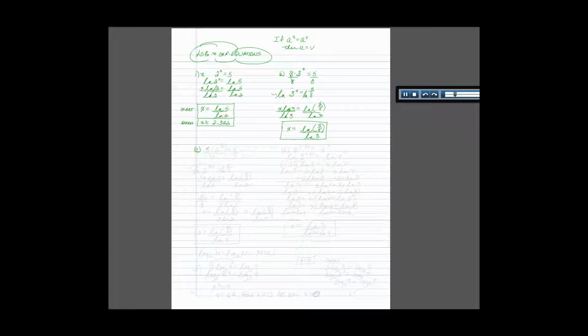Let's look at C. We have 5 times 2 to the 3x equals 8. Again, we want to isolate the exponential terms, so we're going to divide both sides by 5. We get 2 to the 3x equals 8/5. I'm going to take the log of both sides, the ln, bring that 3x down front, so I get 3x ln of 2 equals ln of 8/5. And now this is similar to the last one, it just has one extra step. So I'm going to divide both sides by ln of 2, and instead of just having x, I have 3x equals ln of 8/5 over ln of 2. Now if I divide both sides by 3, all I have to do is put that 3 right there.